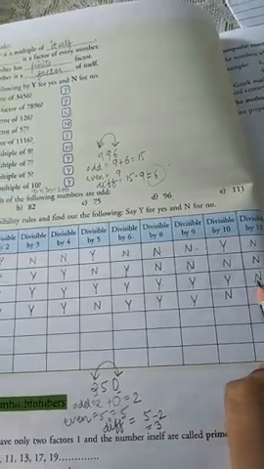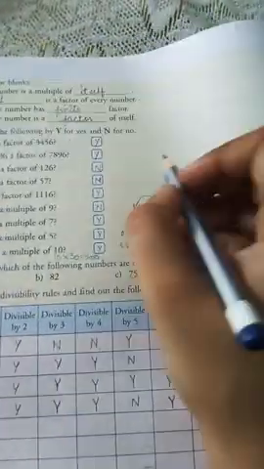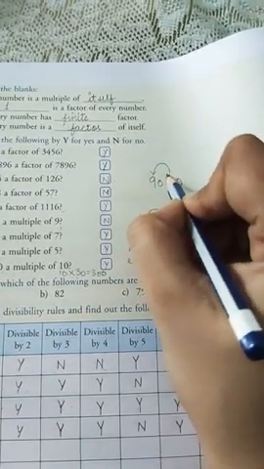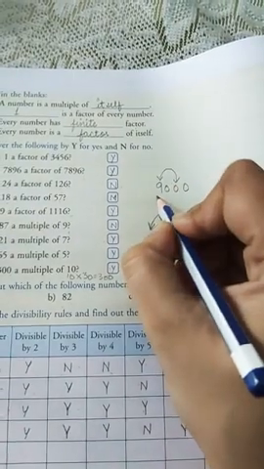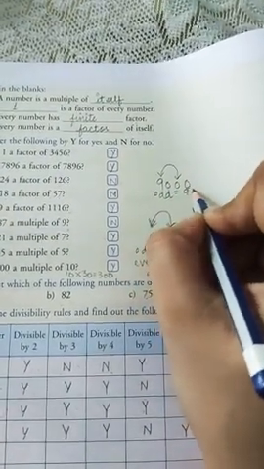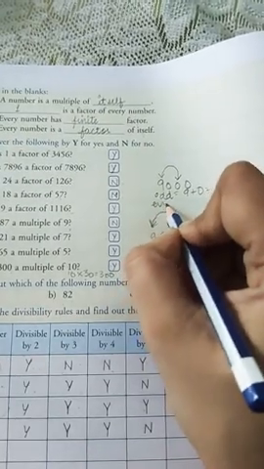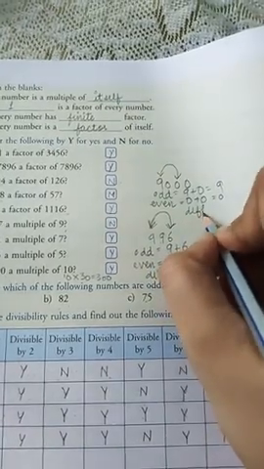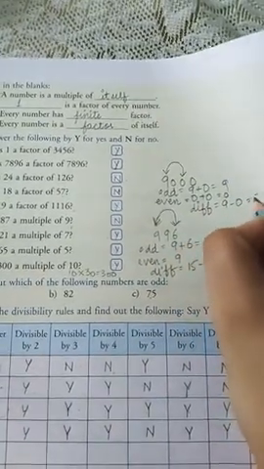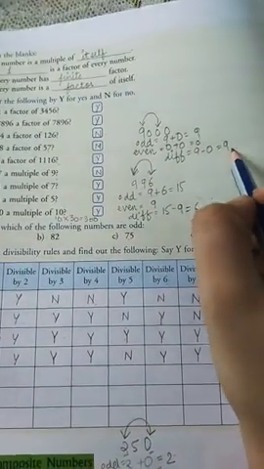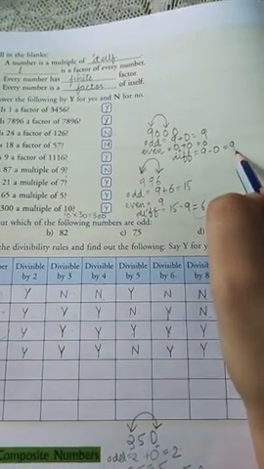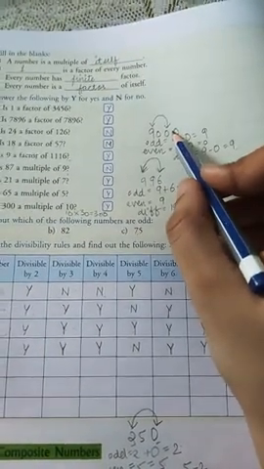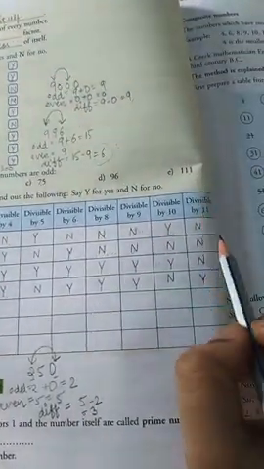Now divisibility by 11. Now observe here, 9000. See here, I am making the arrows. Okay. Now, odd places, 9 plus 0, 9. Even places, 0 plus 0, 0. Difference, 9 minus 0, 9. See here, it is coming 9. Again, the difference is neither 0 nor a multiple of 11. So 9000 is not divisible by 11. So I have written here no.